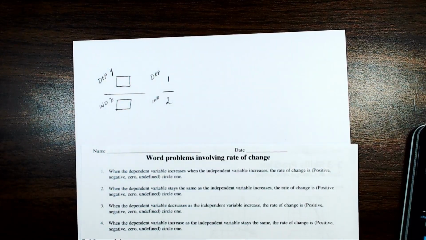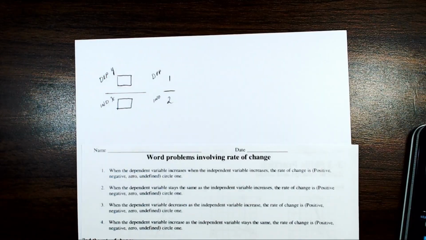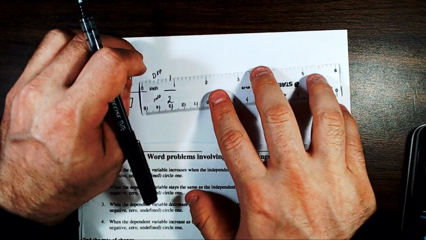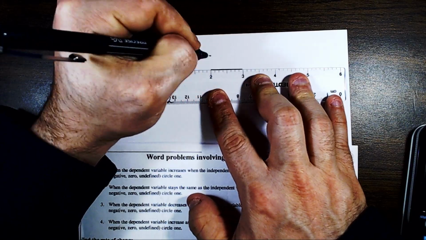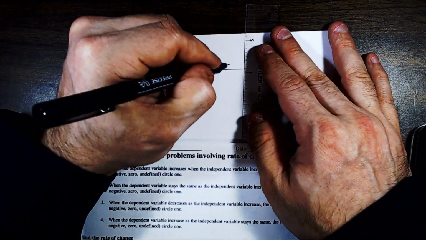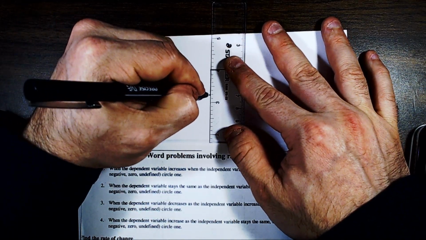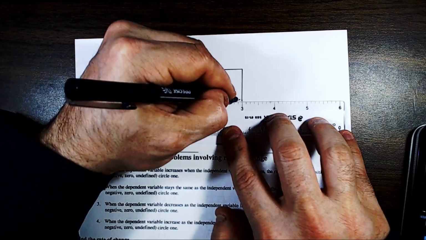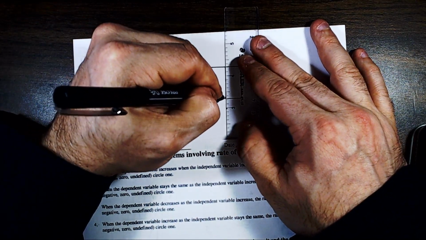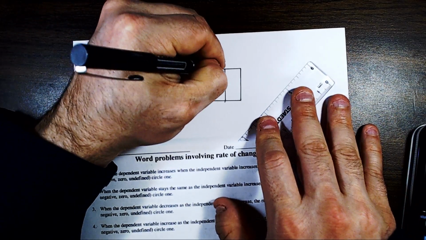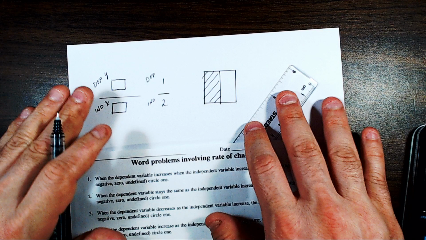Well, graphically, if I look at this graphically, let's draw it as a square. 1/2 shaded in looks about like this. Okay? So there's your current rate of change.